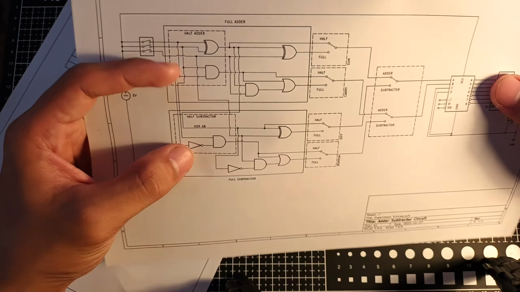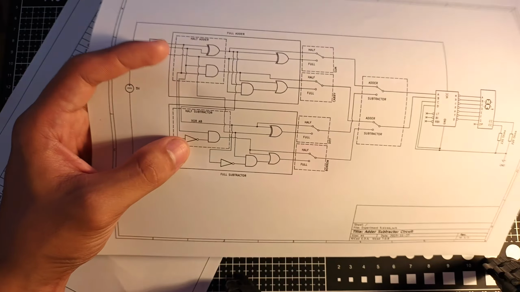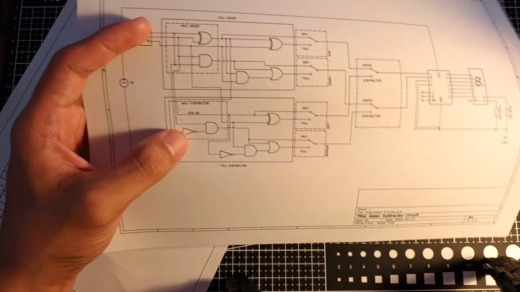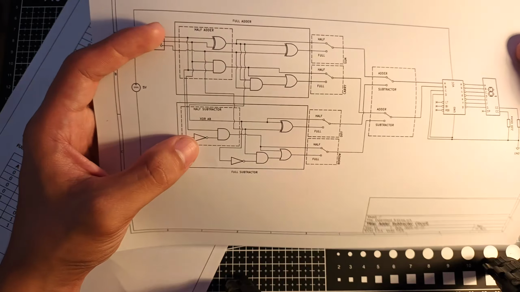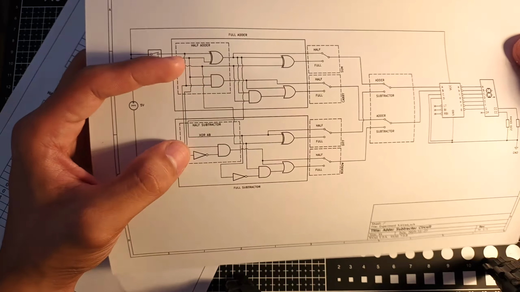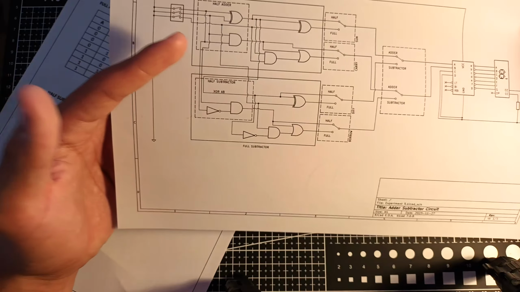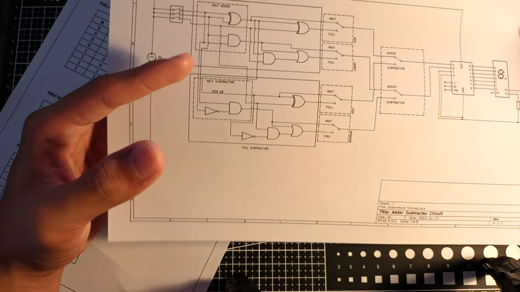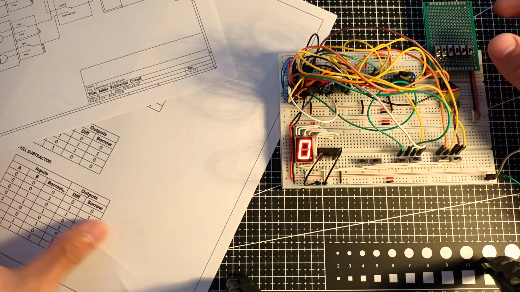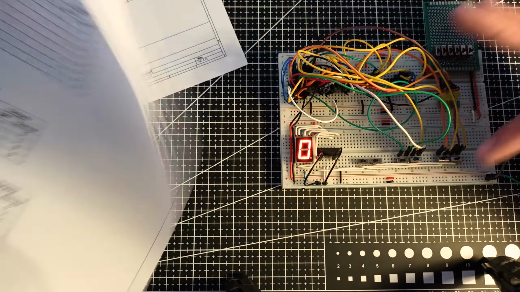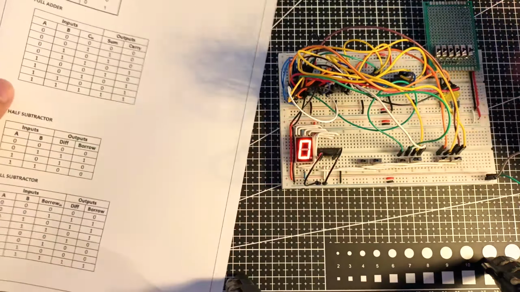And in half subtractor, the only difference is that you would negate the A and the XOR AB. That's the only difference that you can see between half subtractor and full subtractor. Now, the same goes with the half subtractor. If we flip the switches, it would change to half or full subtractor.